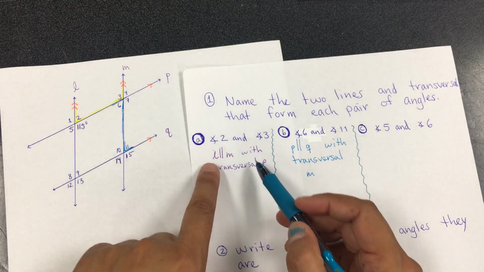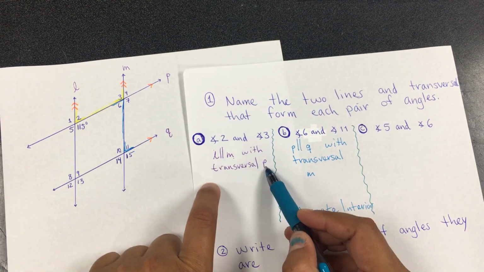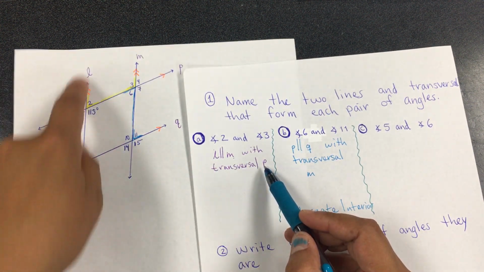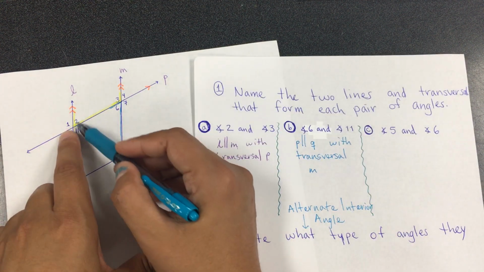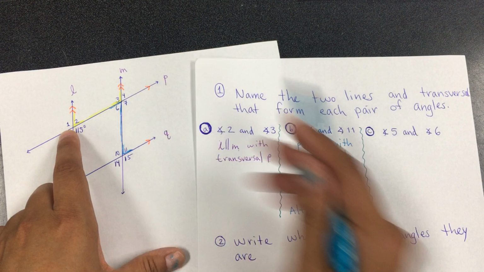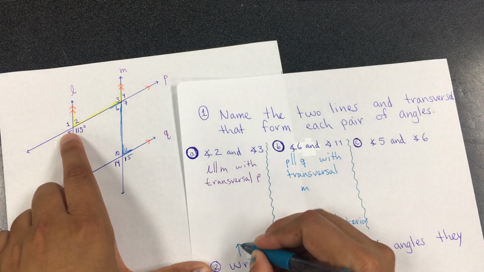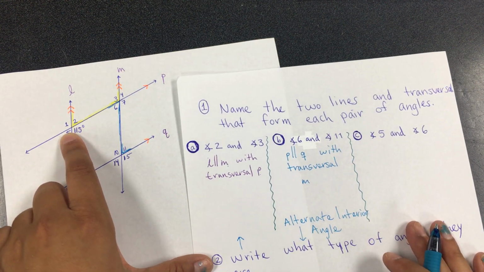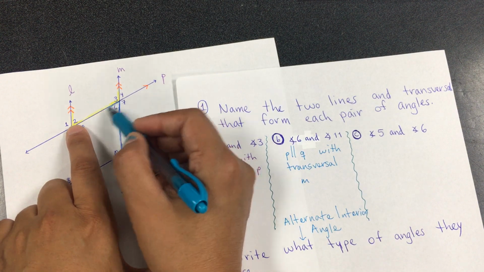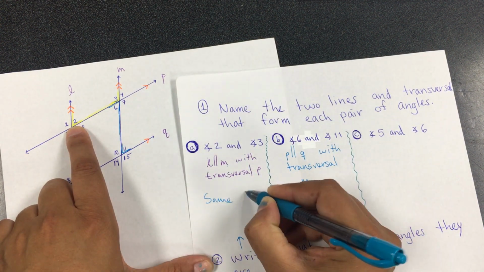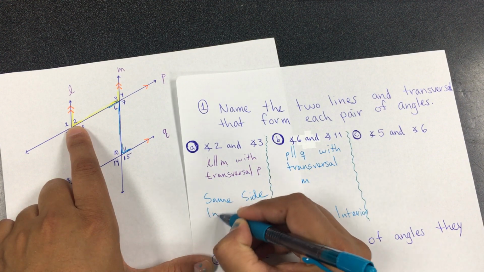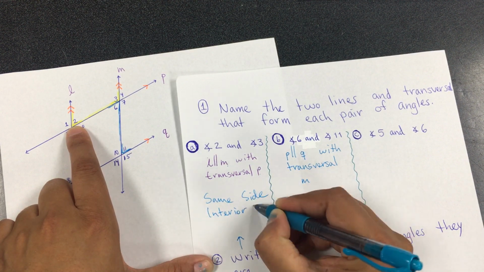Oh, and I'm gonna go back to this one, L and M with transversal P. What kind of angles are they? So I'm answering this question right here. Well, letter C is the same side interior angles.